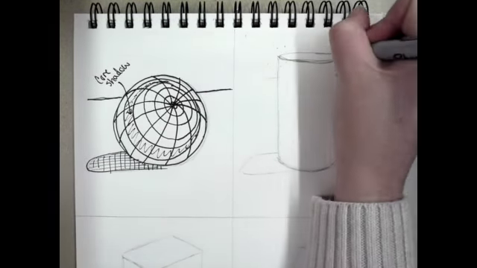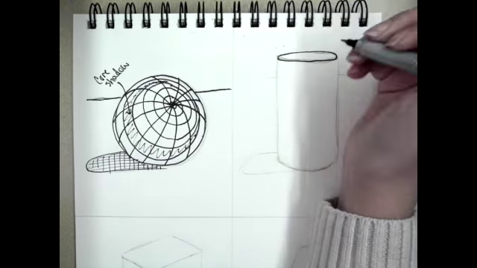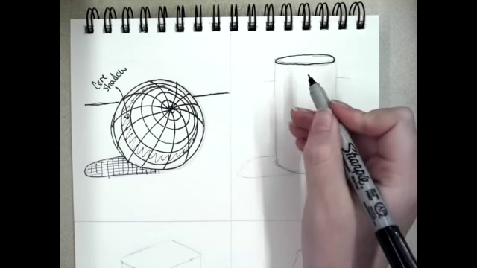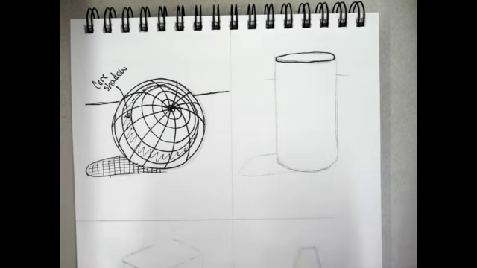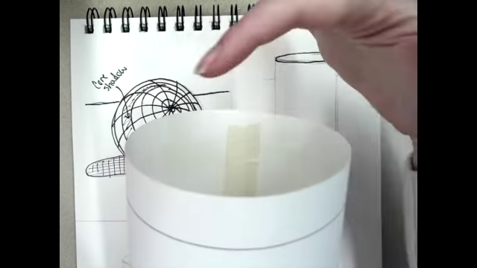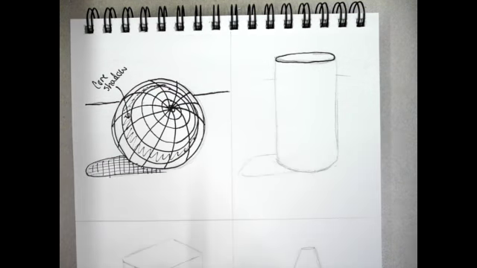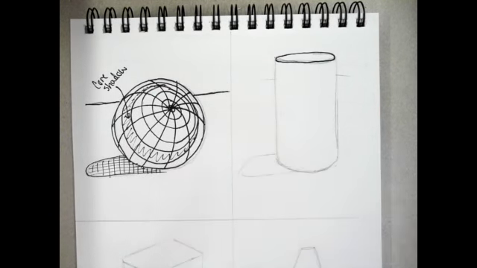So for the cylinder, now you know that the cylinder is a circle on top, but because of the angle that it is at to our eye, it becomes an oval or an ellipse, okay? If it's pointed directly at us, we see the circle. If it's directly flat, we see a flat line.